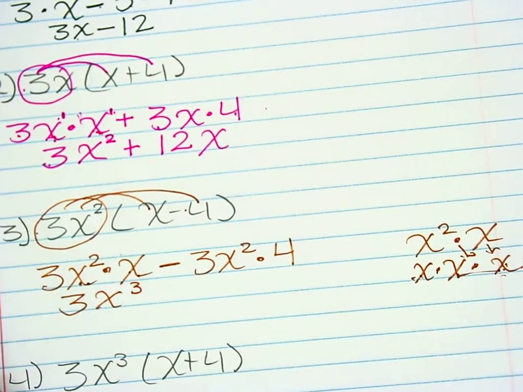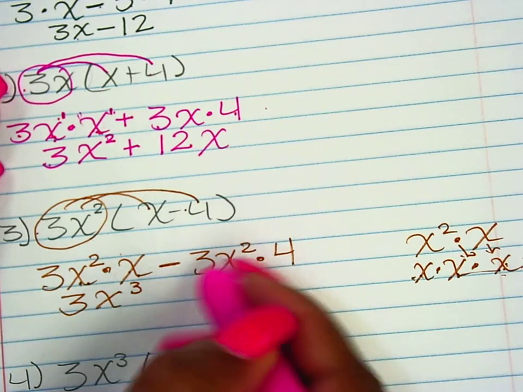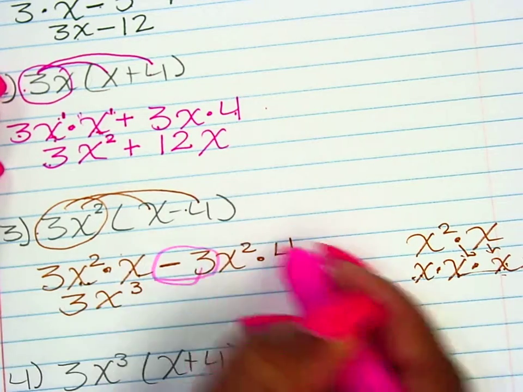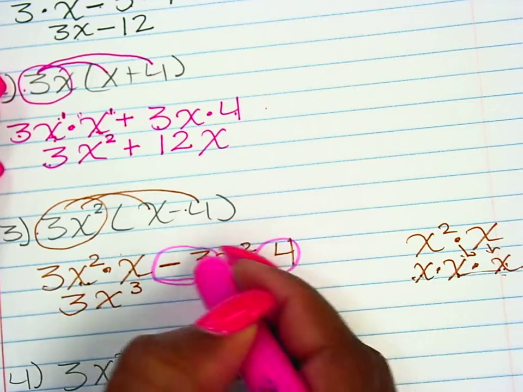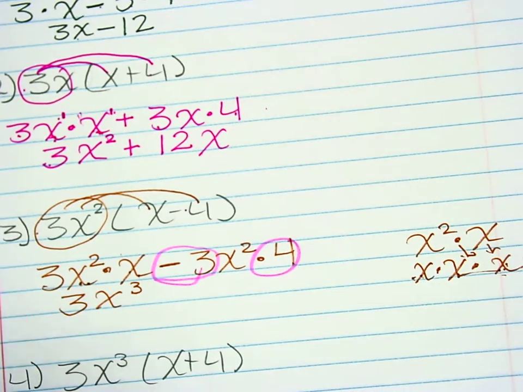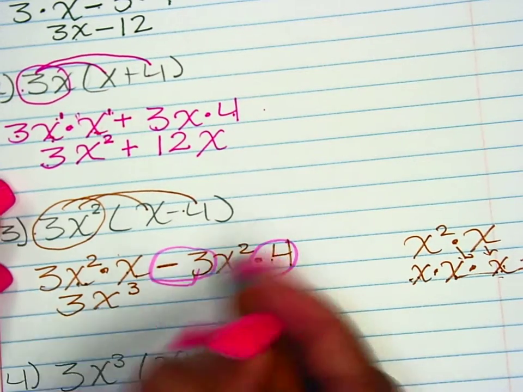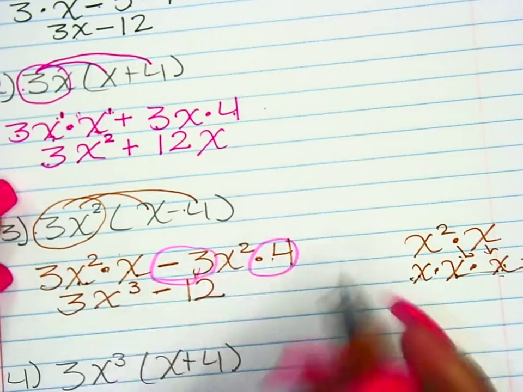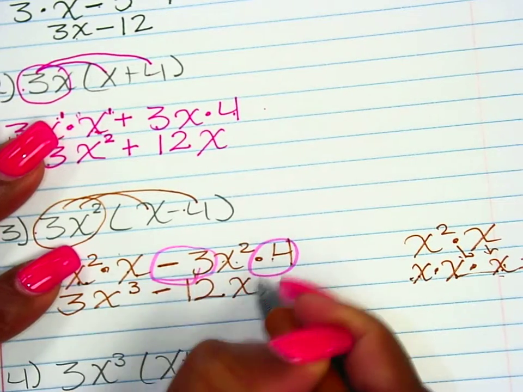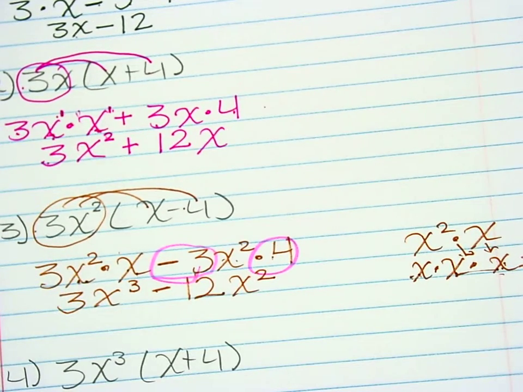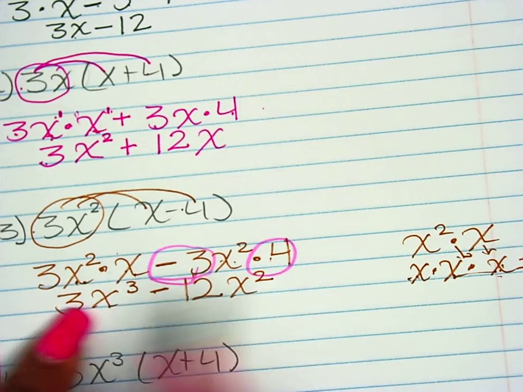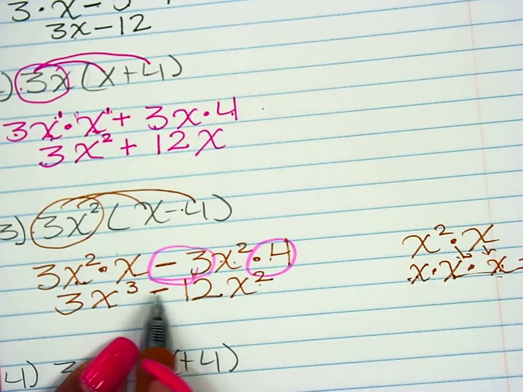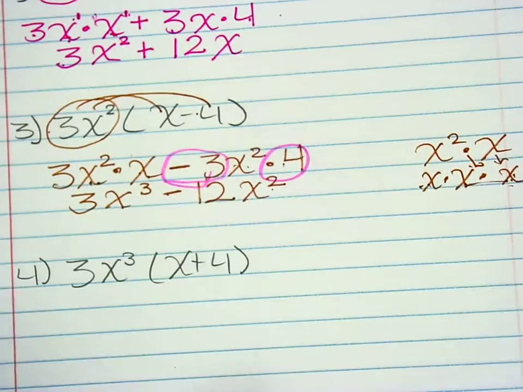Here I have a negative 3/4. I have negative 3/4, and that's like I got negative 3 here, and that times 4. So that's what I'm multiplying. So I have here negative 3 times 4, which is negative 12. Then I have just the x squared, and I'm done. Because I cannot combine an x cubed term with the x squared with addition or subtraction, so you leave it.